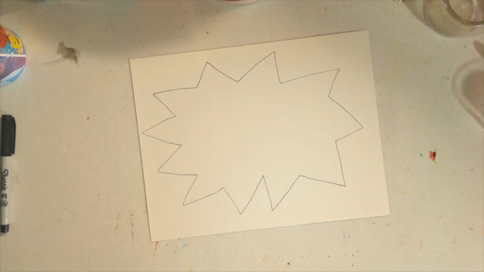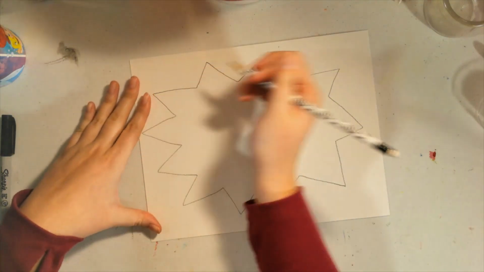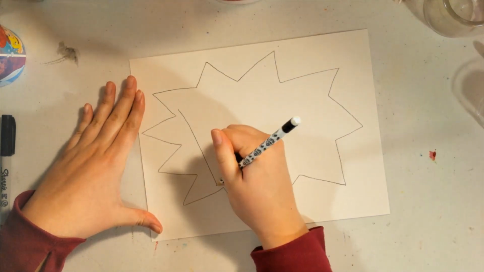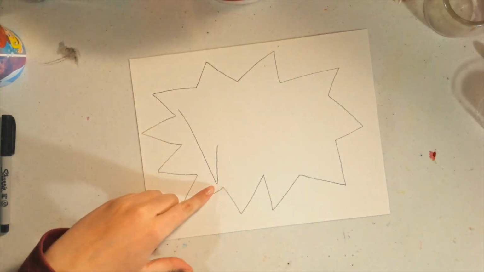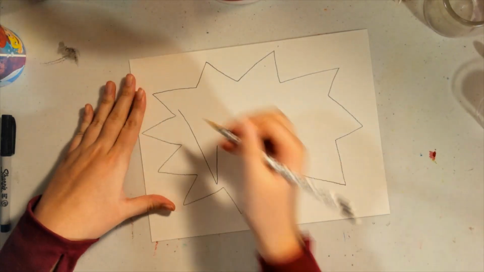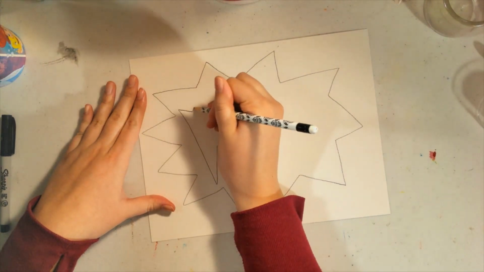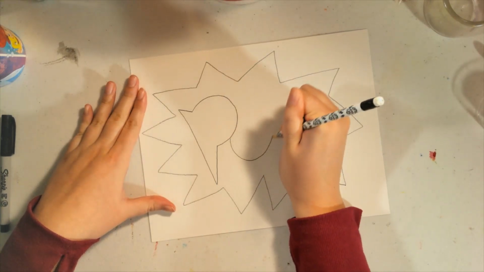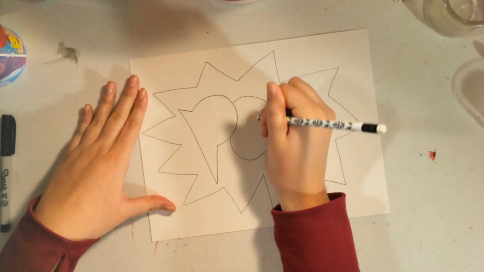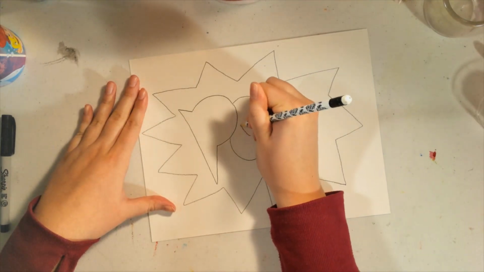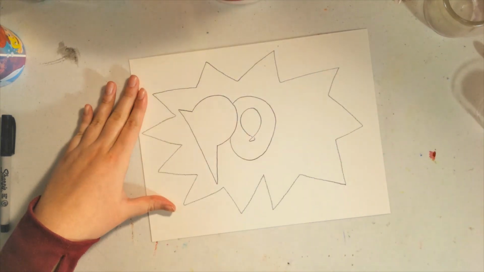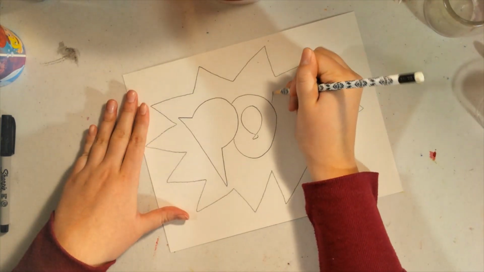And this is supposed to be a loud word, so I'm going to do it in all capital letters, and I want to do block letters. And I'm going to make my P's pointy, so it's kind of like they're popping like a balloon. I'll even put a balloon shape in the middle of my O.